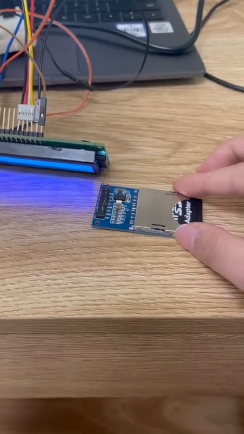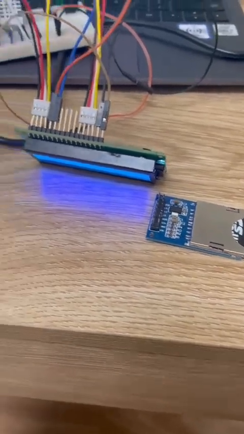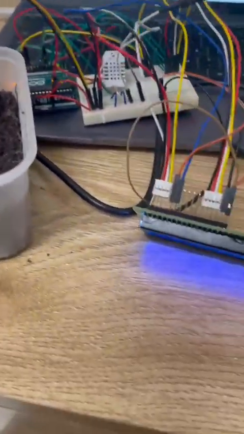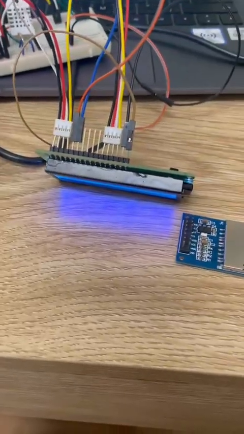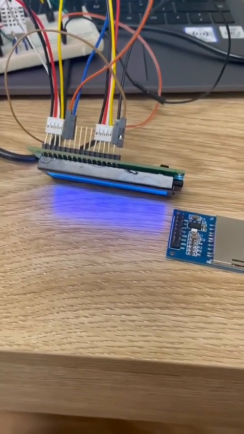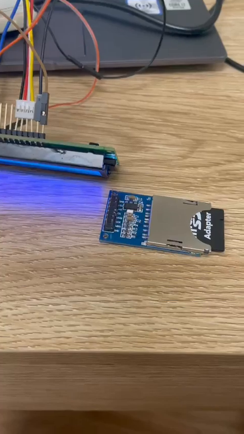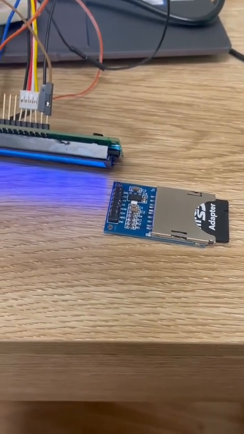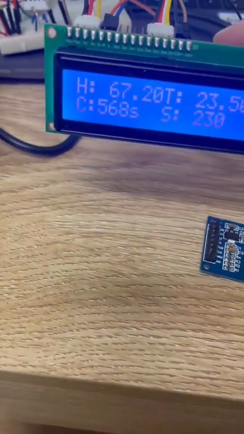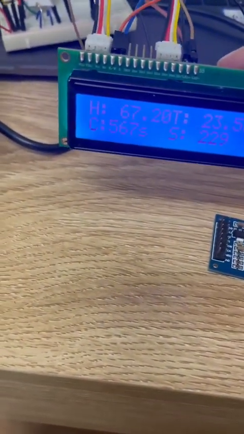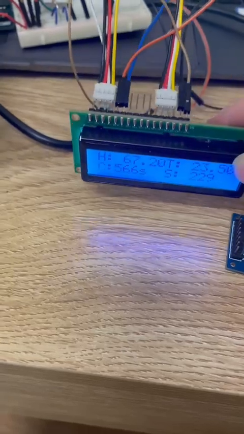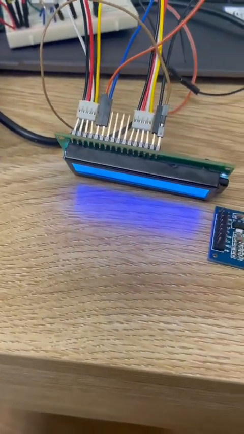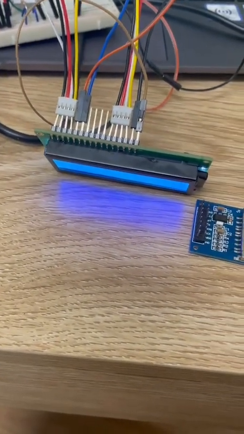However, after connecting to the Arduino here, I encountered a huge issue that caused the DHT22 sensor to output NaN value. NaN represents not a number and results in the LCD screen here displaying garbled text. This was due to insufficient voltage, after doing a lot of research.